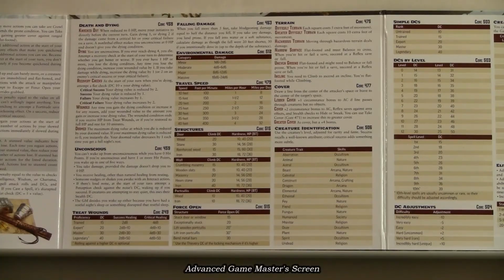This is the second panel of the Advanced Game Master screen, and here we can begin to see a good example of how they improved the organization of the Advanced Game Master screen. A lot of this information is going to look very familiar. The left column has our death and dying rules, unconsciousness, and that familiar treat wounds table. I will say that the treat wounds table is definitely one of those things you will use a lot as a storyteller. This is a good inclusion on both screens.